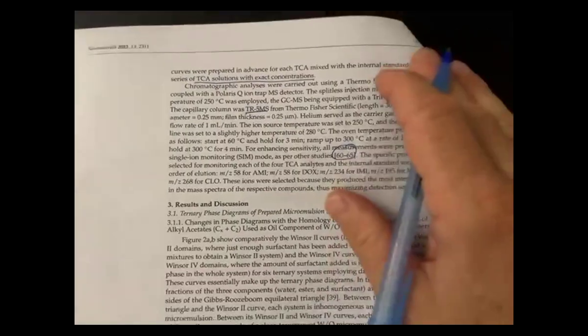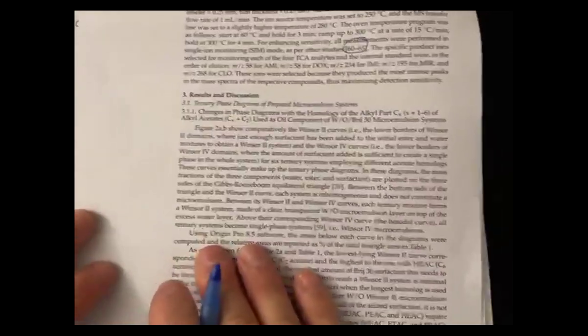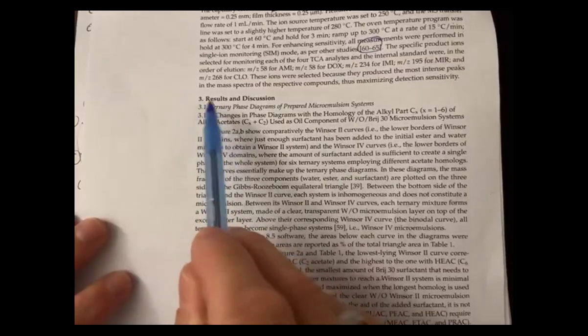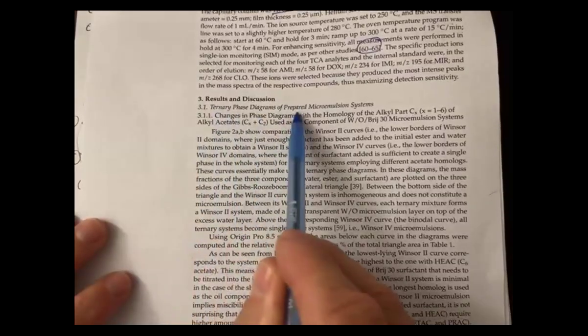Now let's go to the results and discussion section, which I think I have to do on the other screen, which is looking at the page, and hopefully that'll shift the view. Now, let's see, we're on the results and discussion section and reading along. So this is going to be 3.1, ternary phase diagrams of prepared microemulsion systems.